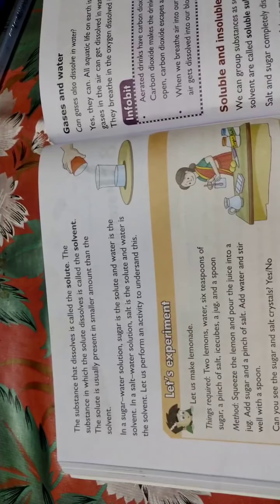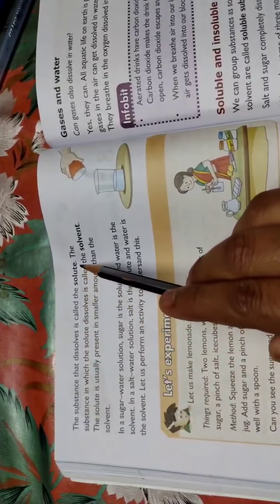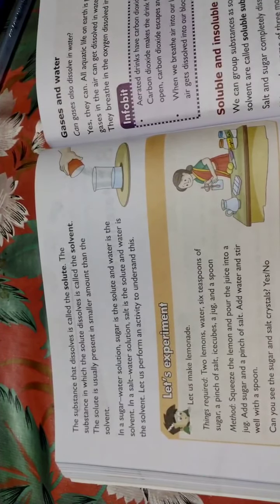So here we have the substance that dissolved is called the solute. From this you can come to the definition of a solute. Now if you have been asked to write down the definition of solute, you have to write down: the substance that dissolved is called the solute.